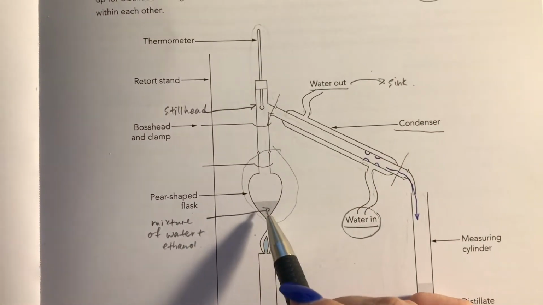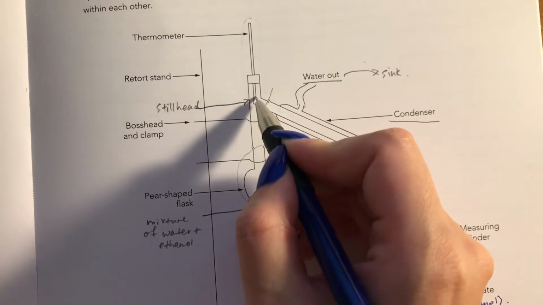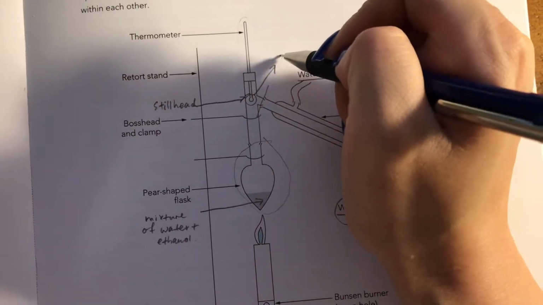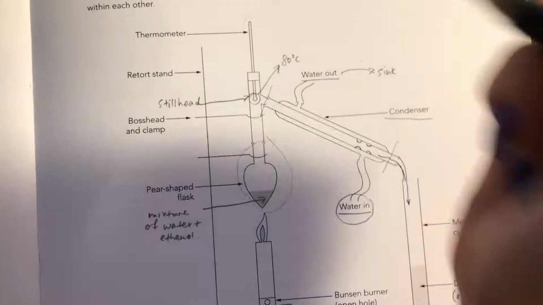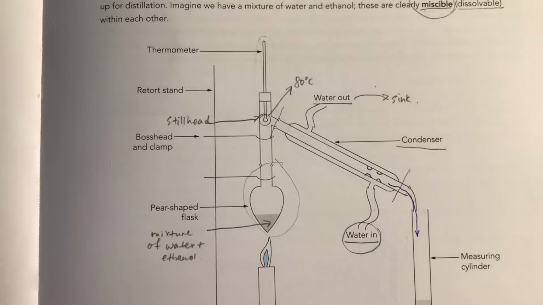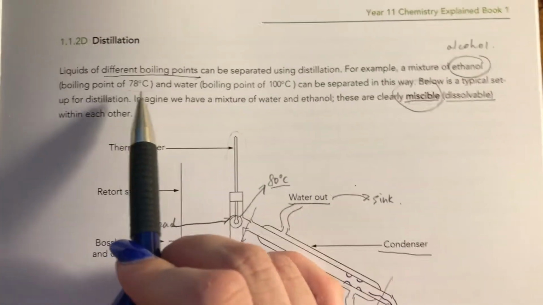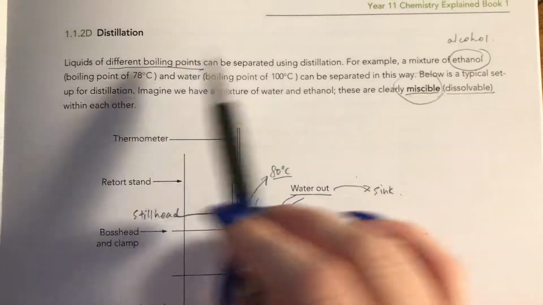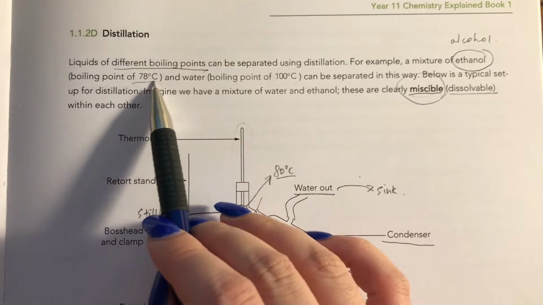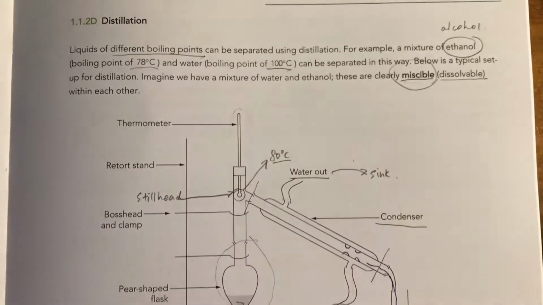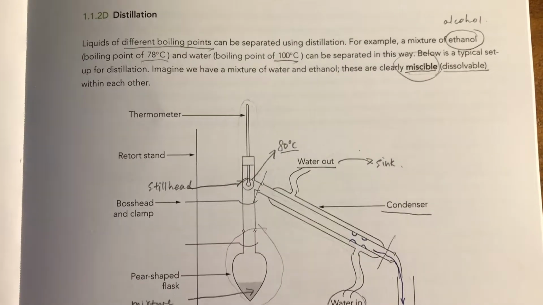And it's boiling, and we make sure that at this point here, it does not go over 80 degrees Celsius. And the reason why that is because we remember that ethanol has a boiling point of 78 degrees Celsius and water has a boiling point of 100 degrees Celsius, okay?